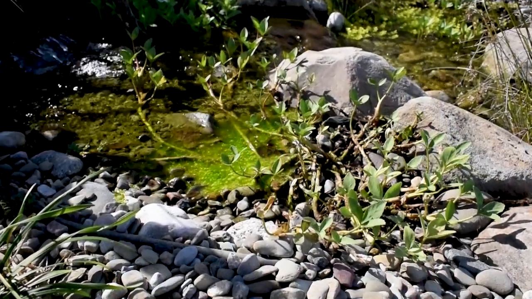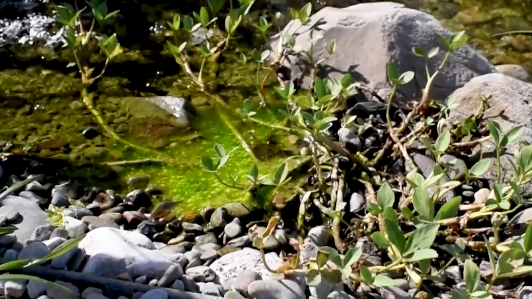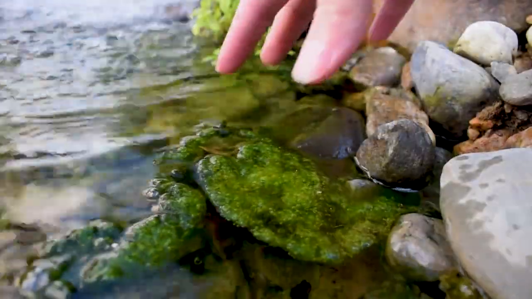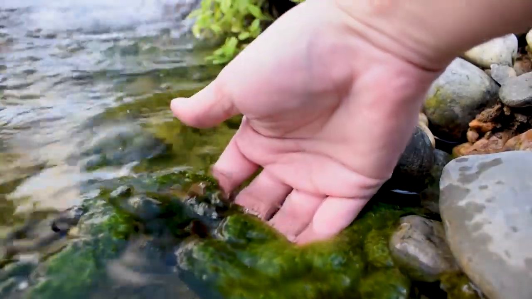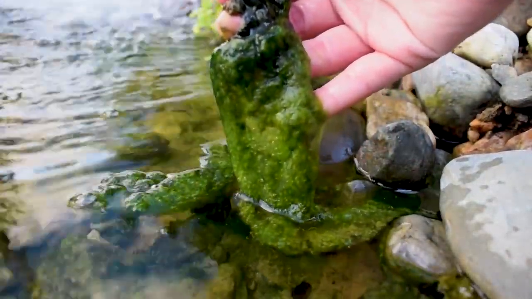Today we're going to talk about algae, specifically algae that you will find in a typical koi and goldfish pond in your backyard. The specific type of algae that we're going to talk about today is stringy, fuzzy, filamentous algae. It goes by a lot of different names, but basically it's any type of algae that you can physically grab a hold of. It differs from green water algae that we talk about in a different video.